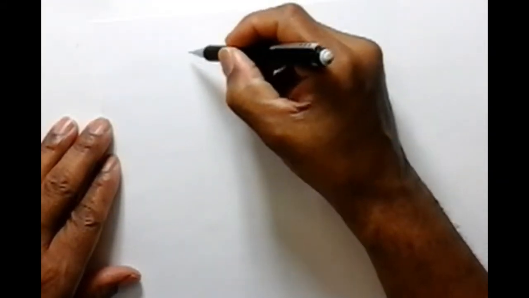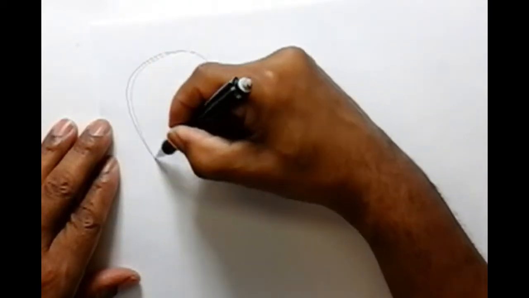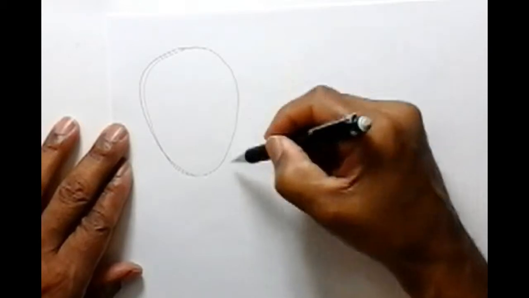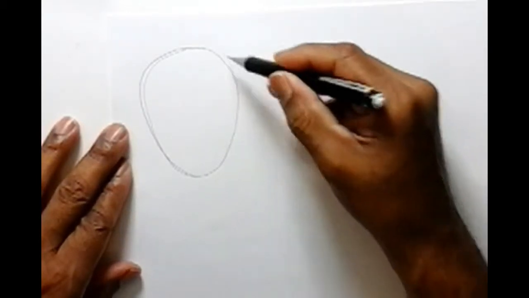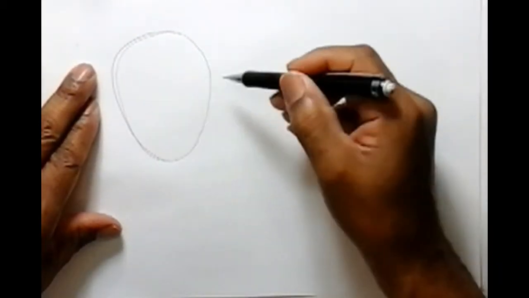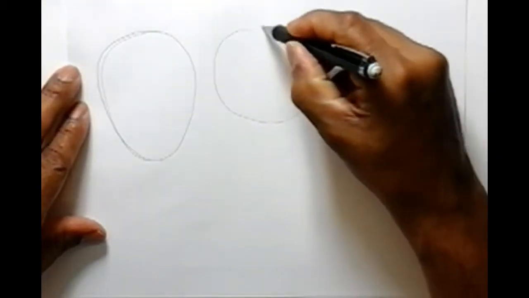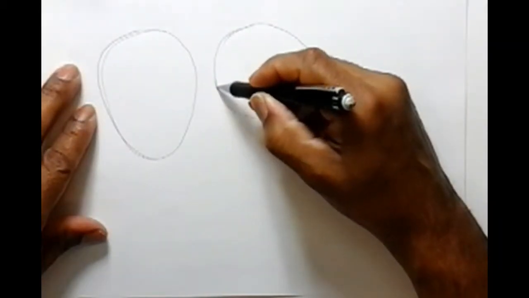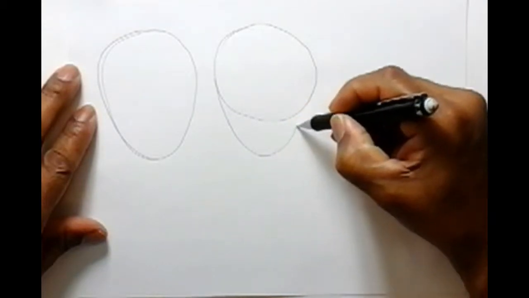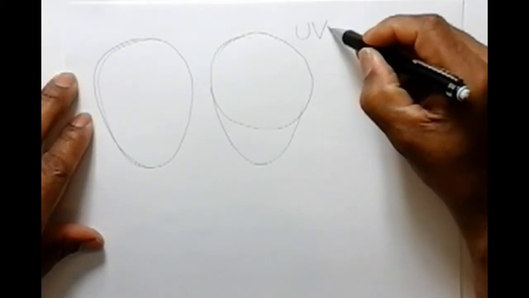Alright, so the first thing you do, you know that the head is shaped like an egg. More larger at the top than it is at the bottom, but a lot of students have trouble drawing that. So there are three different ways you can draw that. You can do it this way. You can draw your circle, and then you want to put not a U or V, not the letter U or the letter V, but a combination of that.